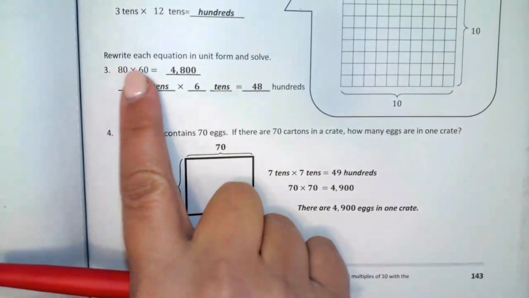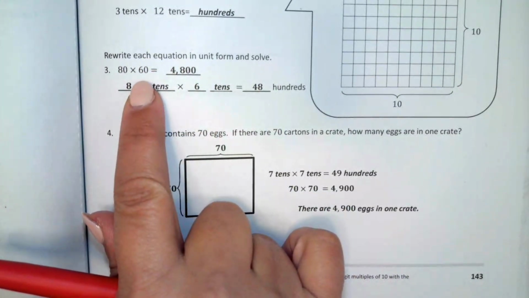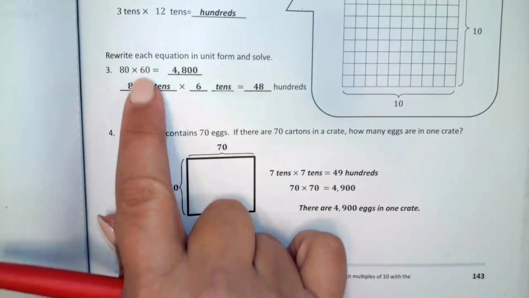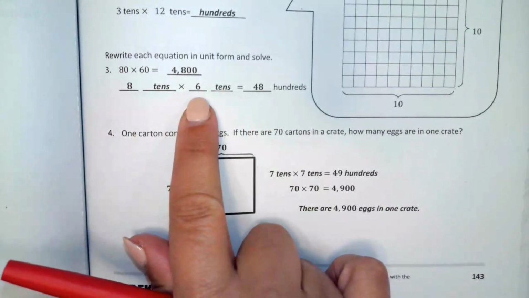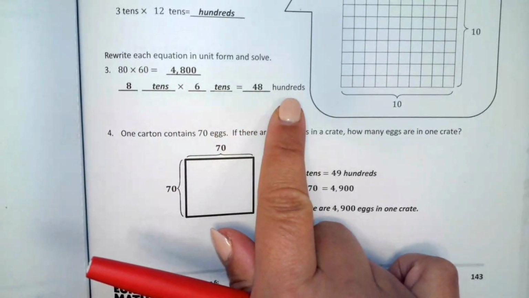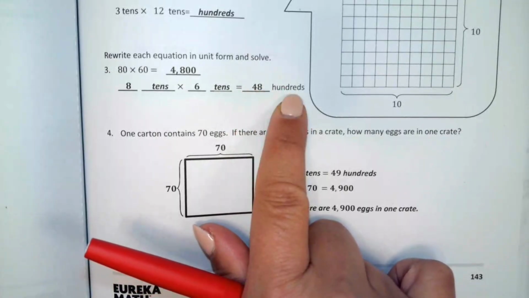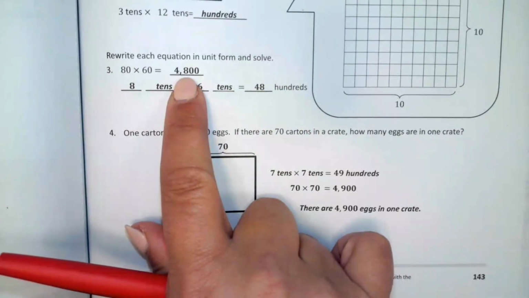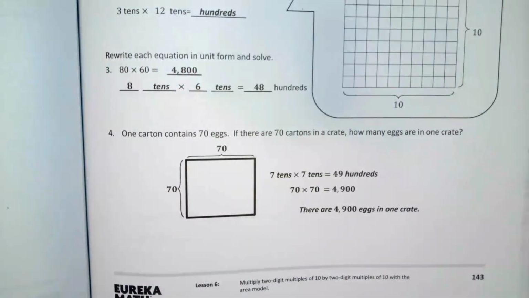Number 3 says rewrite each equation in unit form and solve. 80 times 60. 80 is 8 tens, 60 is 6 tens. 8 times 6 is 48, and tens times tens is hundreds. So 48 hundreds. And another name for 48 hundreds is 4,800. This is in standard form.